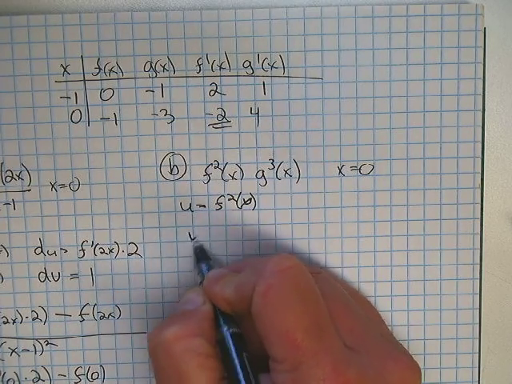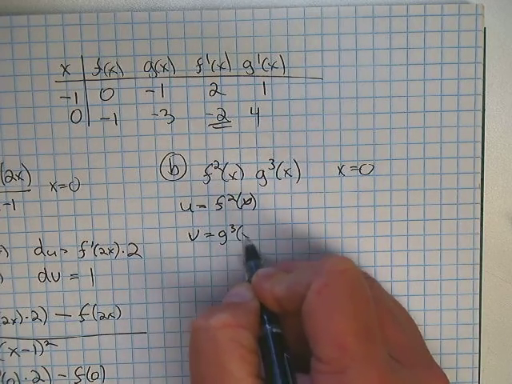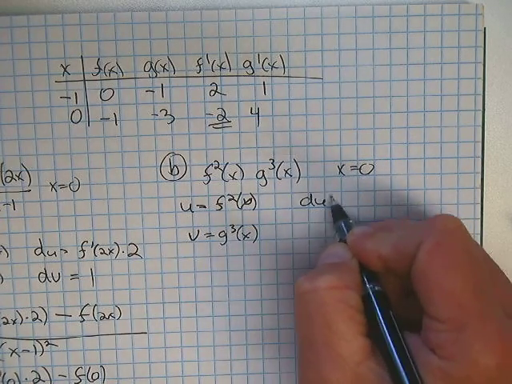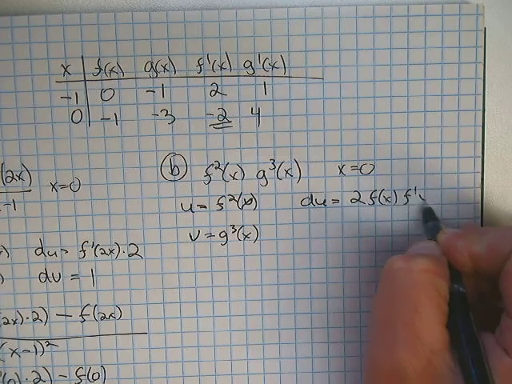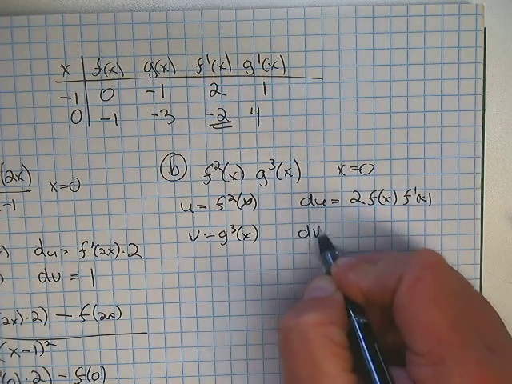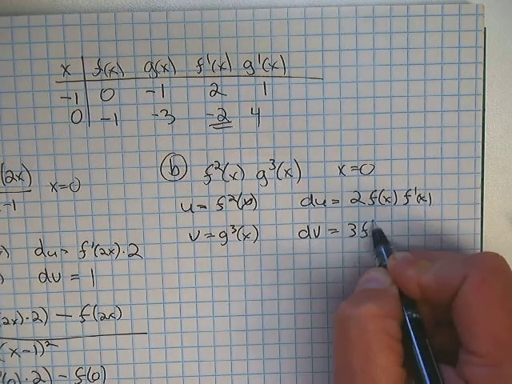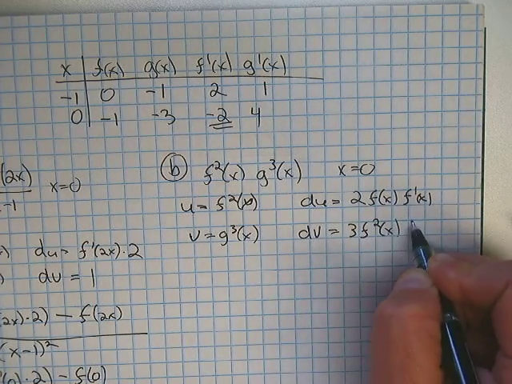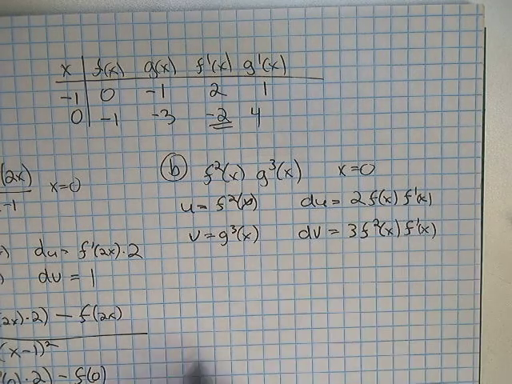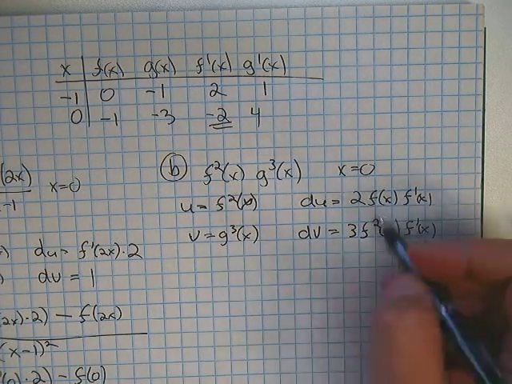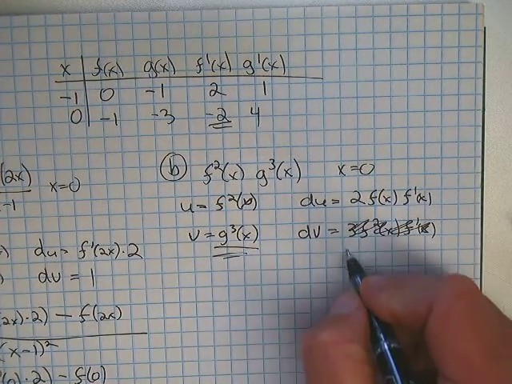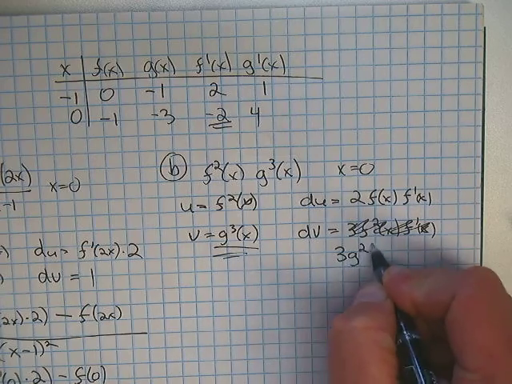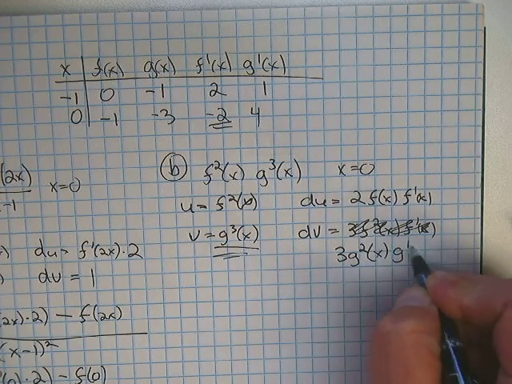Alright, moving on to the next one. Once again, we got product rule. So it's going to be a mixture of product rule and chain rule. U is f squared of x. V is g cubed of x. So du equals 2f of x times f prime of x. dv equals 3f squared of x times f prime of x.